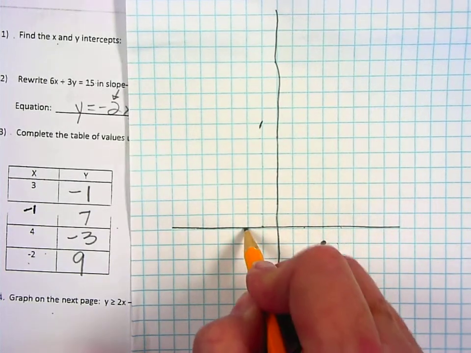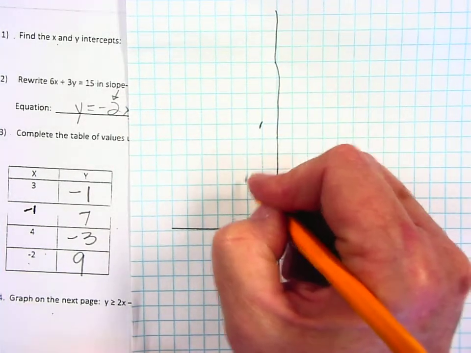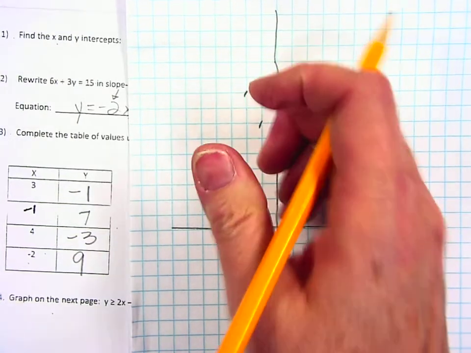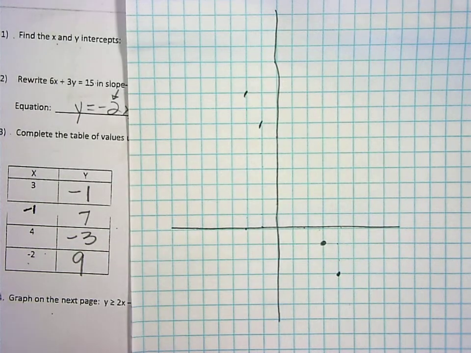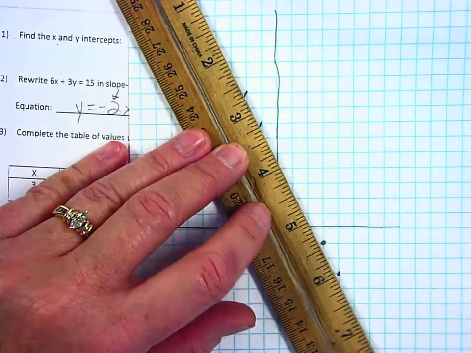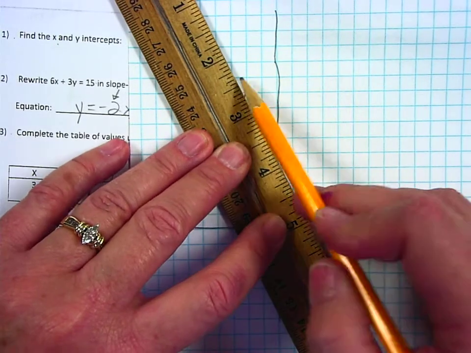And negative 2, 9. And I'm going to connect all those points and graph my equation. Hopefully it's a straight line. It should be because it's a linear equation. And it looks like it is.